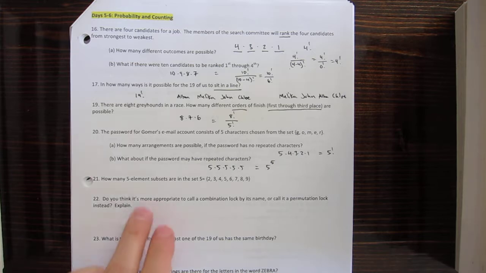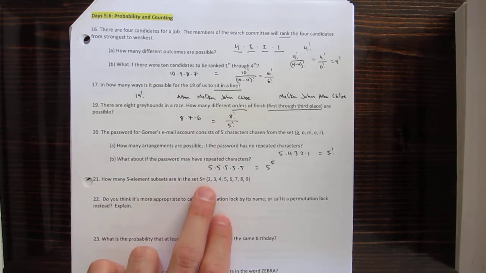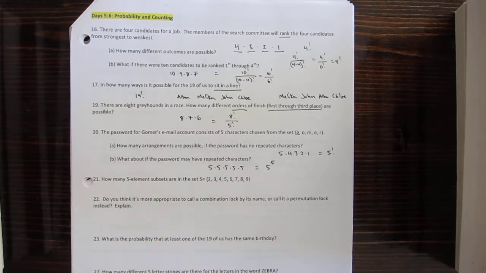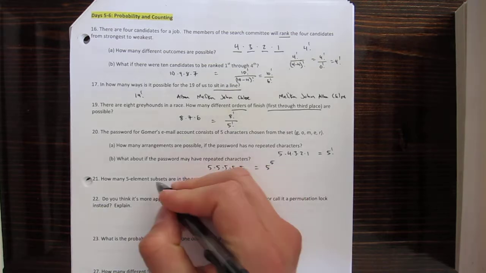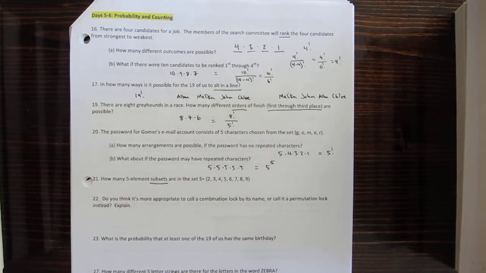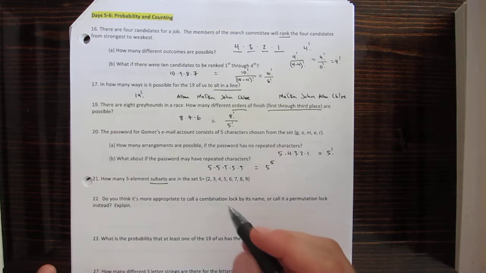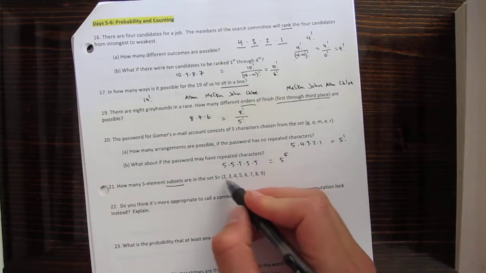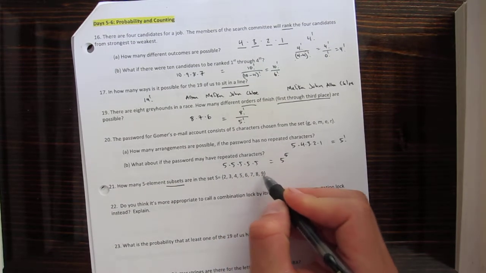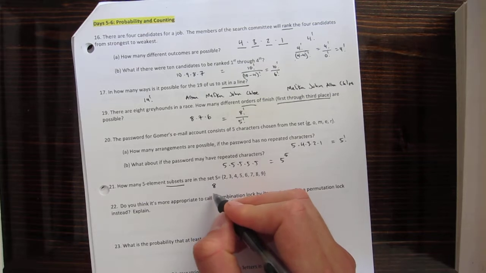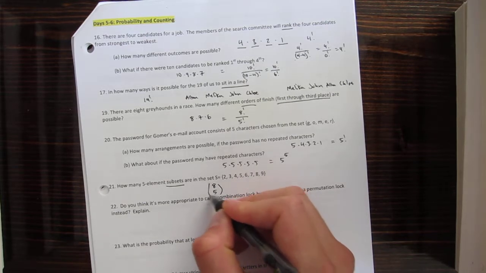How many 5-element subsets are in the set S equals 2, 3, 4, 5, 6, 7, 8, 9? Now a subset has no order because 2, 3, and 4 is the same as 3, 2, and 4. We're not looking at strings, we're looking at subsets, so we really can't tell the difference with order. So we're really saying, there are 8 elements. What is 8 choose 5? That's what we're trying to do. We're trying to choose 5 things out of a total of 8.